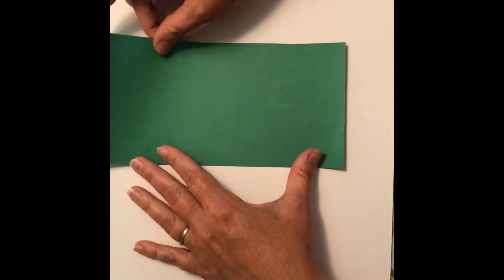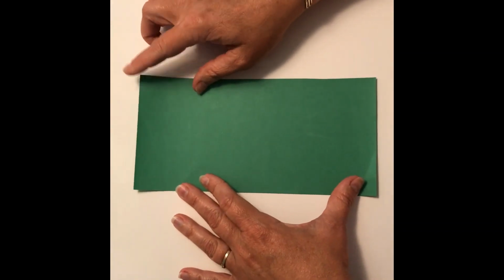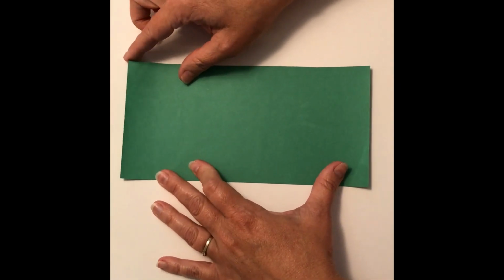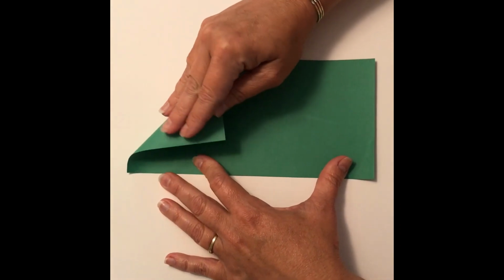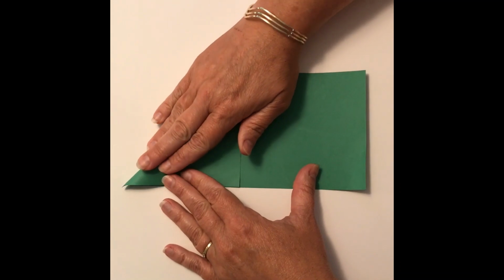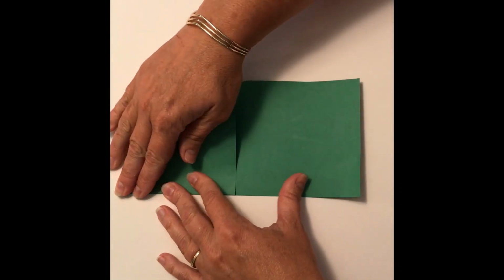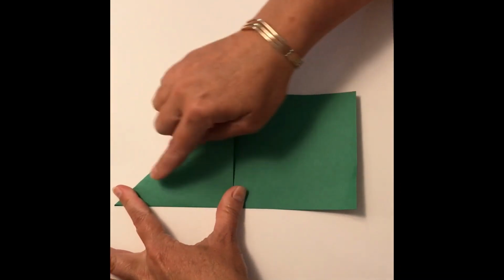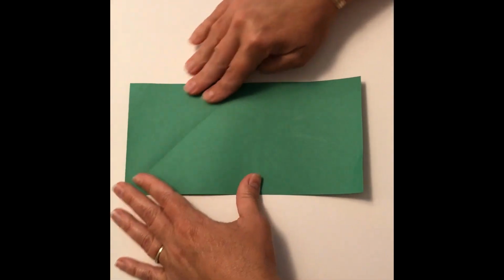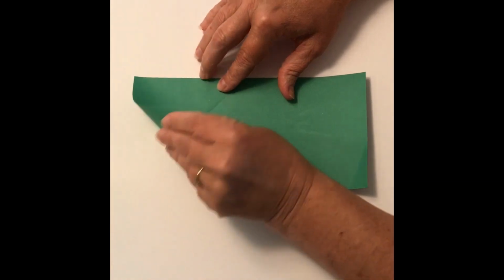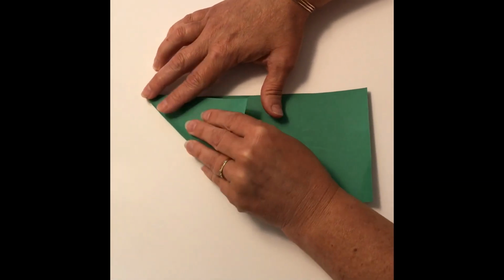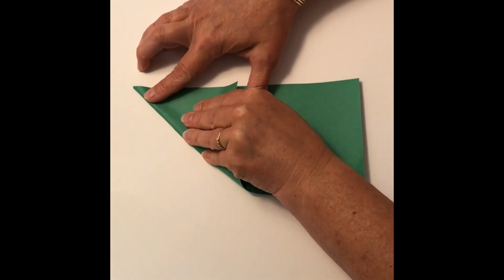Okay, so to do the origami jumping frog, I have a 4.5 inch by 9 inch piece of construction paper, and I'm going to fold one corner down. You always want to make sure you make nice, crisp folds when you fold your paper, and always go edge to edge. So I'm going to fold that, crease it, and open it back up, and I'm going to do the same to the other side. If I ever go too quickly, you can pause the video.